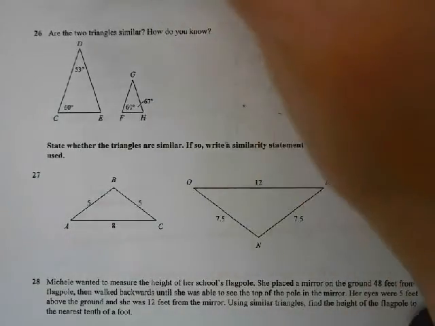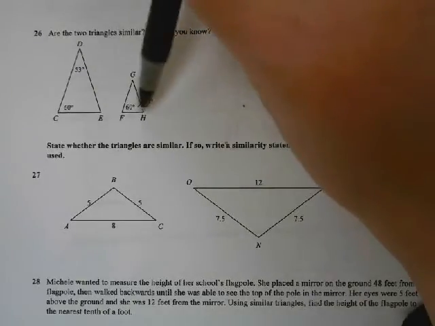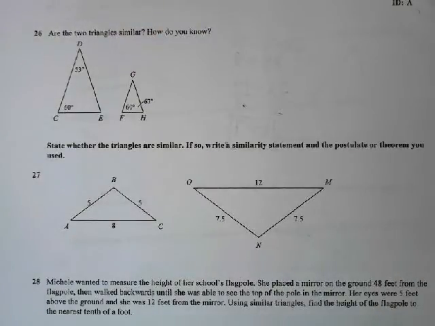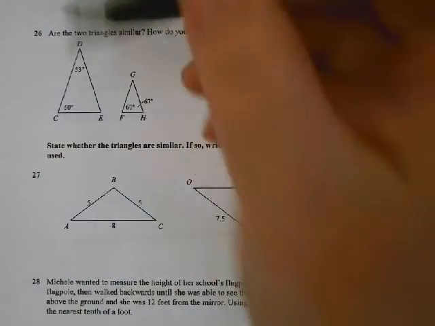Alrighty, number 26. Are the two triangles similar? How do you know? So if we're looking at this, we notice that we only have information about angles. We don't have anything about sides. So our only option for congruence or similarity is by the angle-angle postulate.